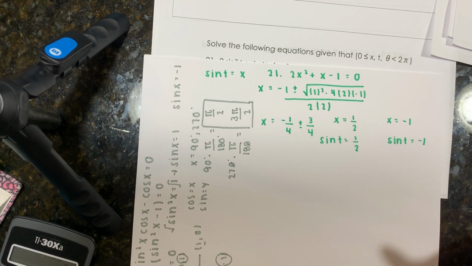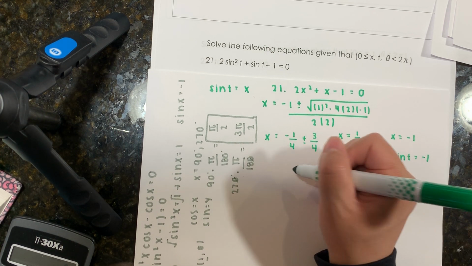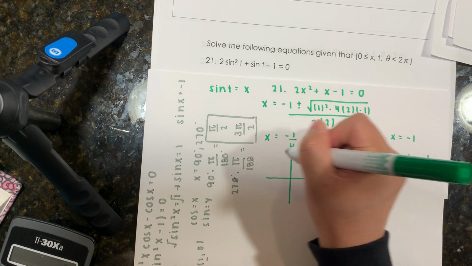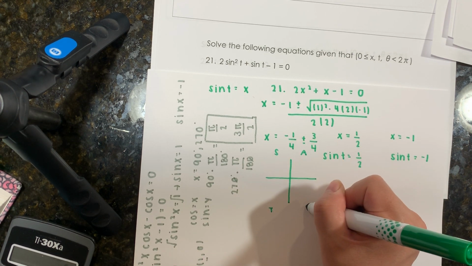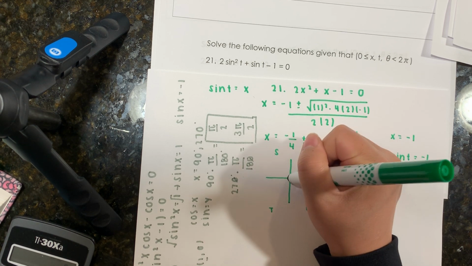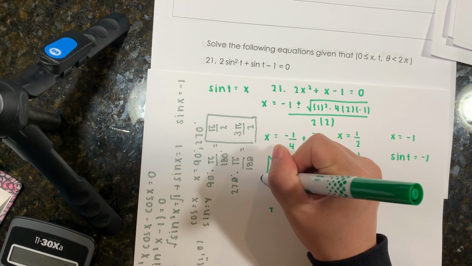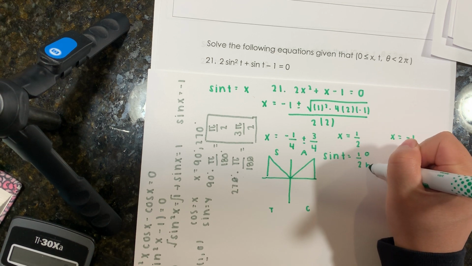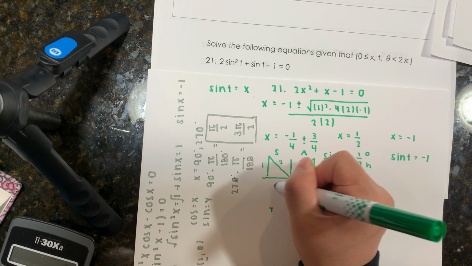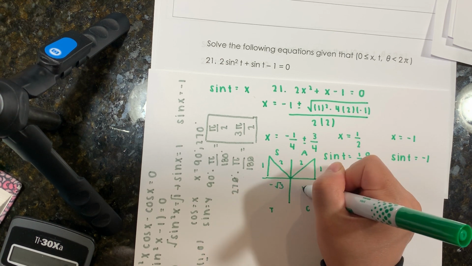For sine t equal to positive 1/2, I need to find out where sine is positive. So all students take calculus. Sine is positive in quadrant 1 with everything and S in quadrant 2. This is opposite over hypotenuse, so 1 over 2, 1 over 2. So it'd end up being negative root 3 and root 3.